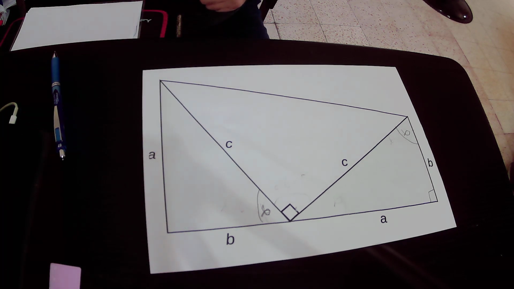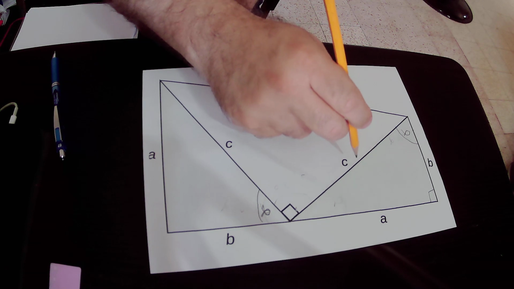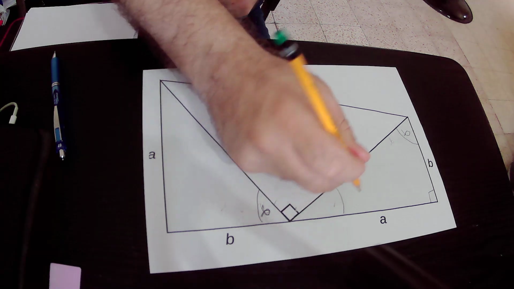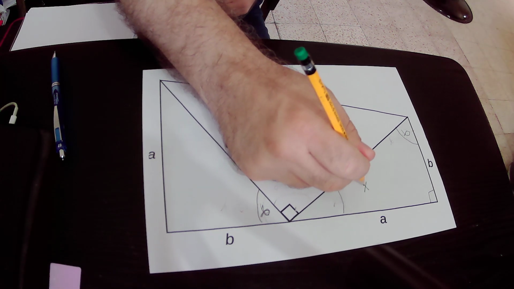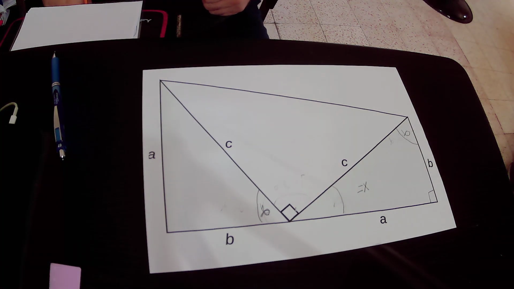And suppose that we label the angle in the right triangle between side A and side C as x, because we don't know the size of this angle. So we label it as x, but we do know that the sum of the angles in every triangle must be 180 degrees.